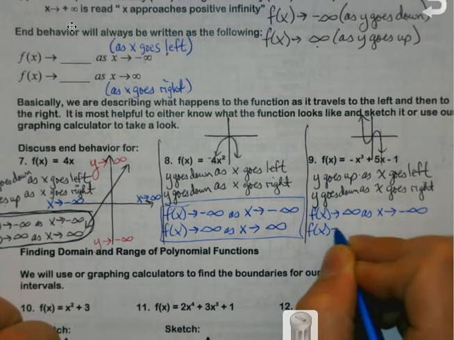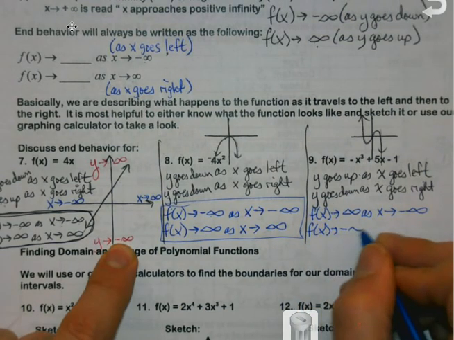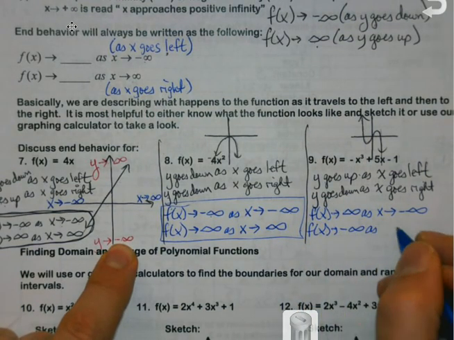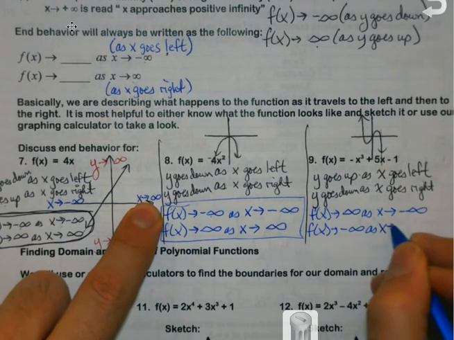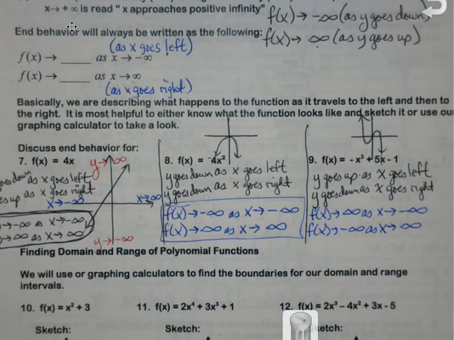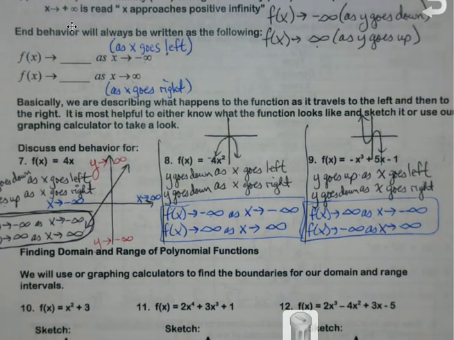Then my next sentence here, y goes down, negative infinity, as x goes right, positive infinity. This is what I'm looking for. And again, if it takes a few to get to the fancy language, that's okay.